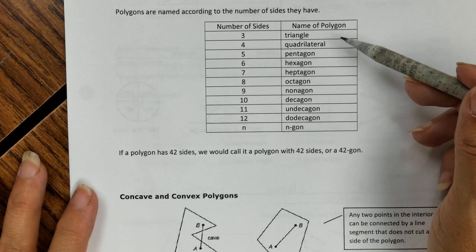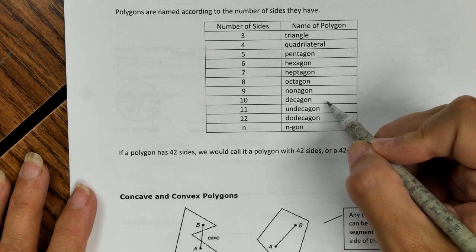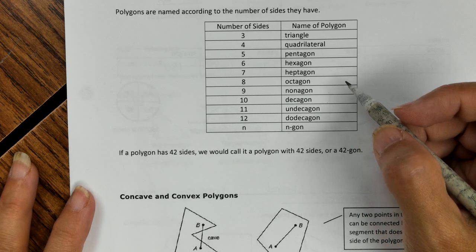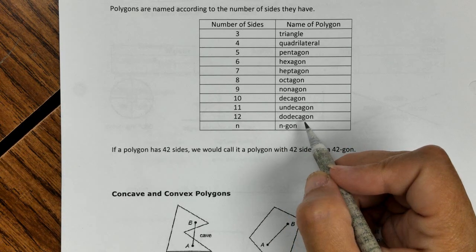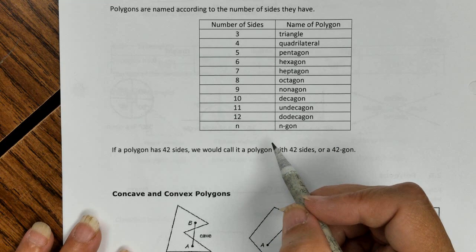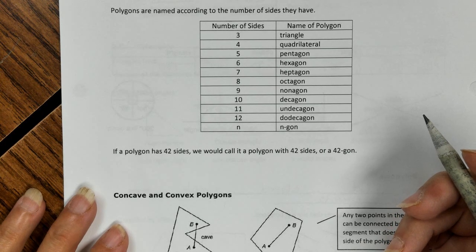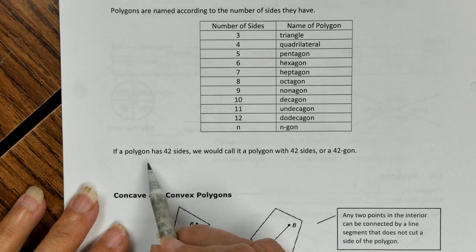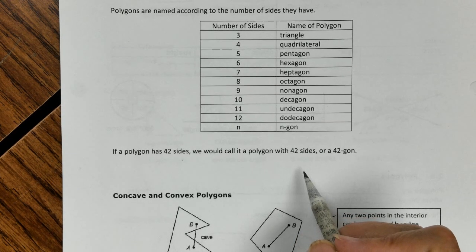So, triangle, quadrilateral, pentagon, you're used to those. 9 is a nonagon, 10 is a decagon, and we don't often get up to the many-sided figures. Sometimes, though, we'll talk about some with even more than 12, and we're not going to go into any names higher than those. Just, it's an n-gon, or a polygon with n number of sides. So if there's some 15-sided figure, you could say a 15-gon, or just a polygon with 15 sides. So here we have, if a polygon has 42 sides, we would call it a polygon with 42 sides, or a 42-gon.